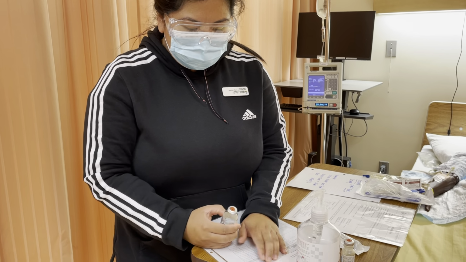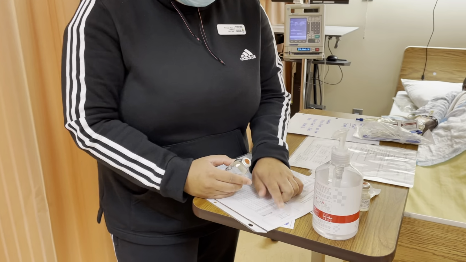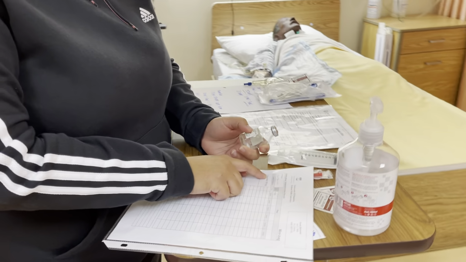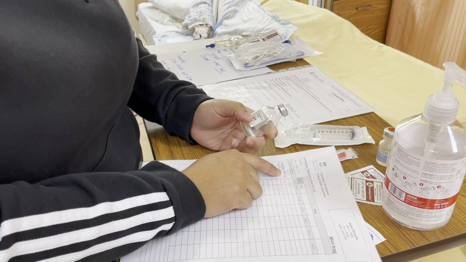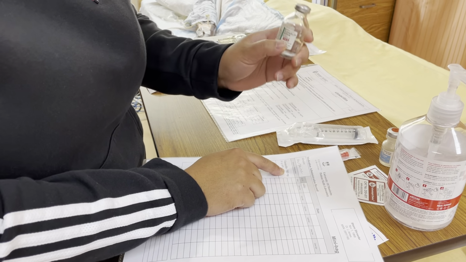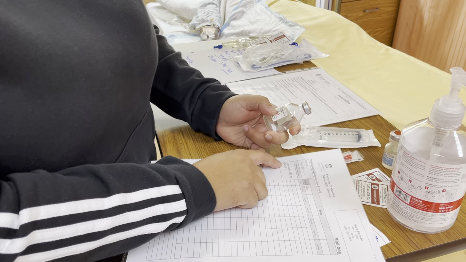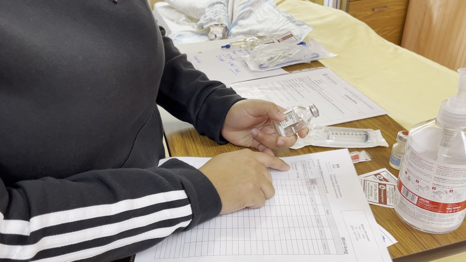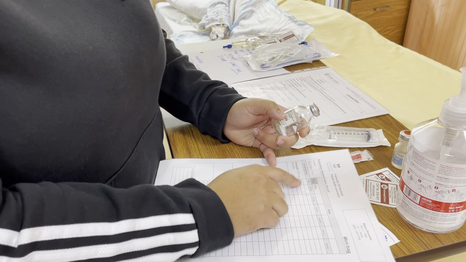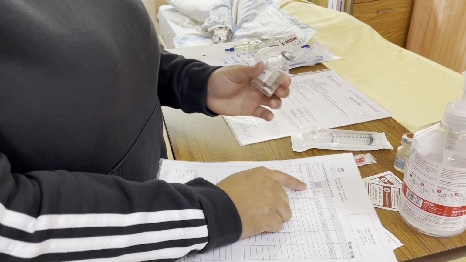This medication is for my patient Sheen Shredder, and the medication's name is Cloxacillin. The dose is 750 milligrams. I have two gram vials, so I can obtain my dose from this vial. And then the route is IV, it says here for injection, and the frequency is every 4 hours. And then it's due now, today.